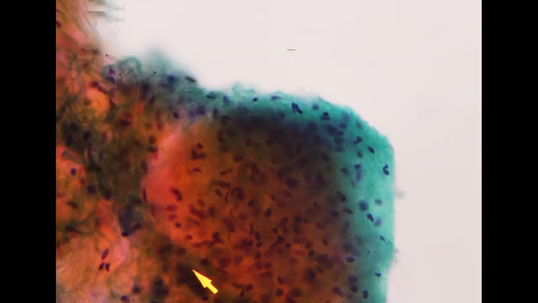Along with these collagen fibers, you can identify some very tight clusters of atypical glandular cells over here. This is representative of the stromal invasion we see in tissue specimens along with desmoplastic stroma.